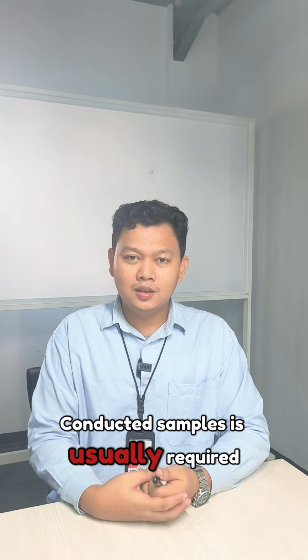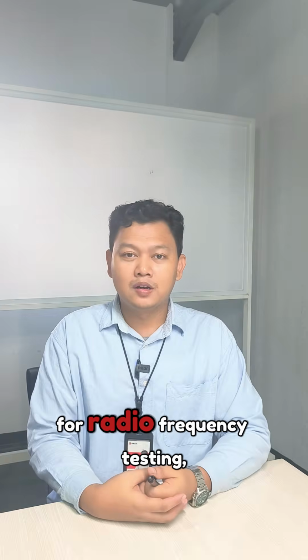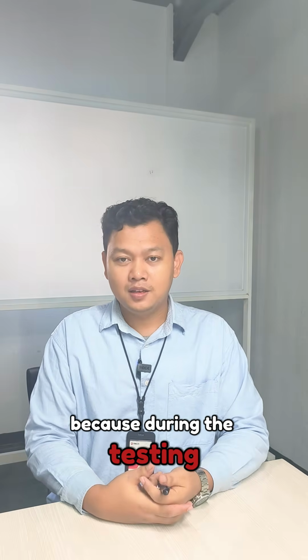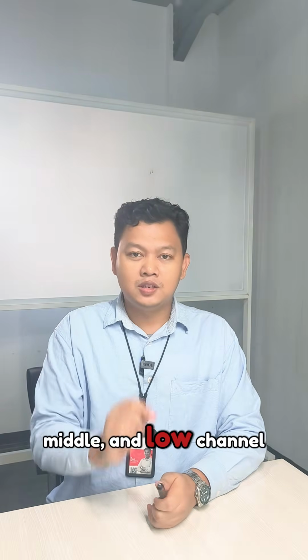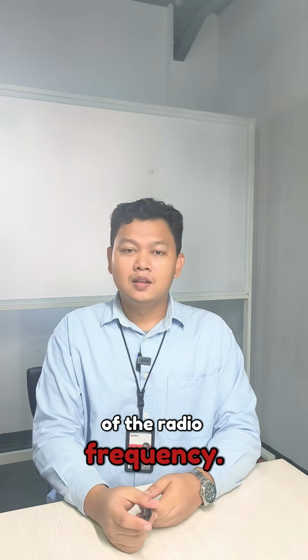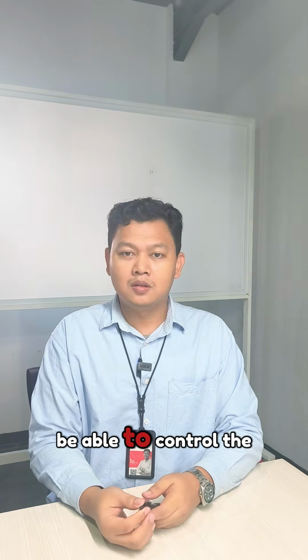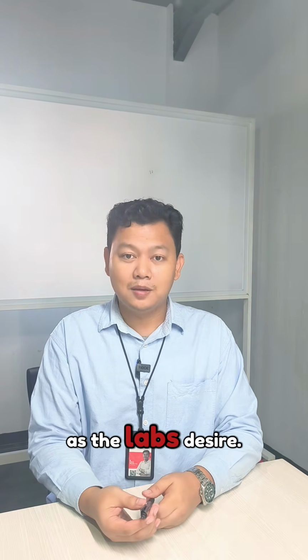Conducted samples are usually required for radio frequency testing because during the testing, lab engineers need to measure the up, middle, and low channels of the radio frequency. That's why we need to be able to control the transmissions as the lab desires.